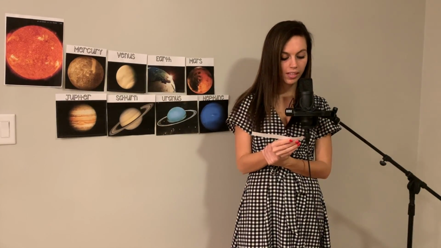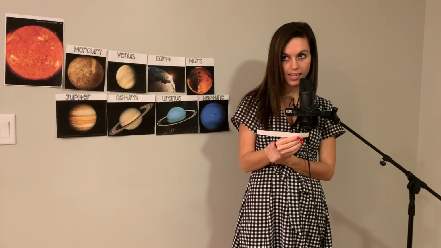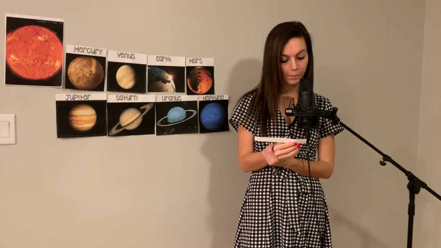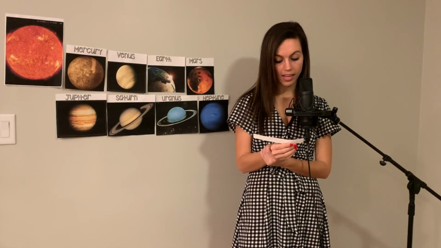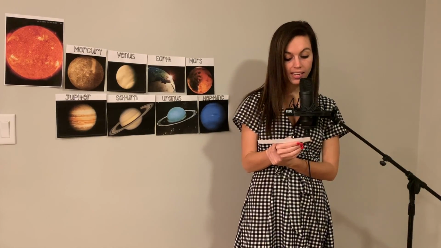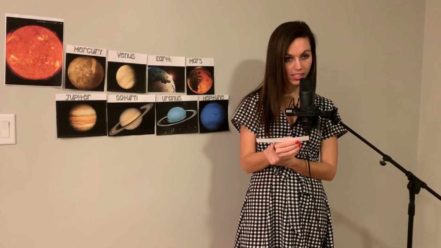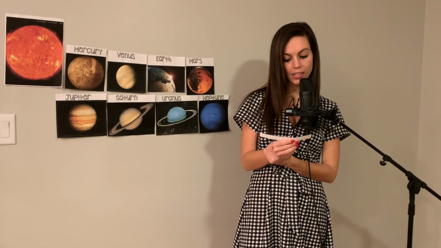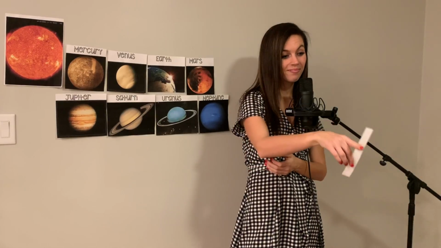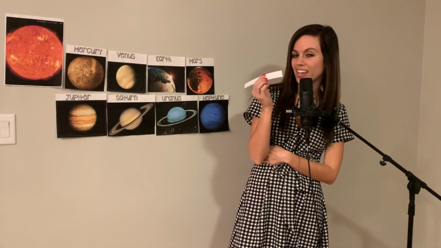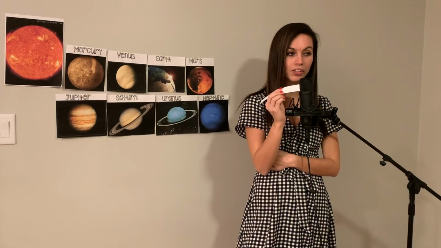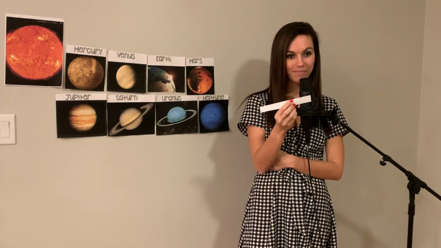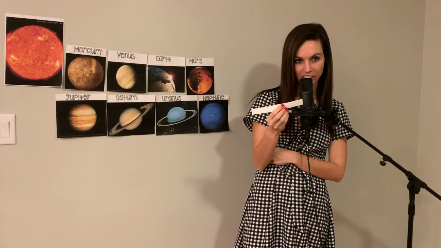Okay, the next clue. It's the smallest planet and closest to the sun. As it is so close to the sun, the temperature on this little planet can reach 427 degrees Celsius or 800 degrees Fahrenheit by day. Does anyone have a guess? What planet is this? It's not Mars. I'll give you a clue. It starts with an M. Yeah, good. It is Mercury.